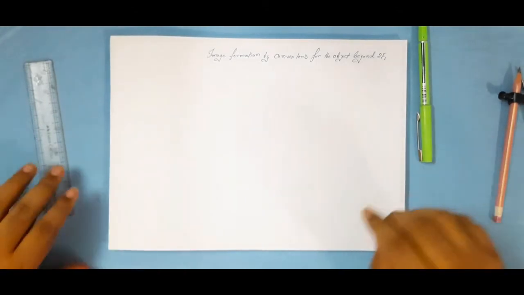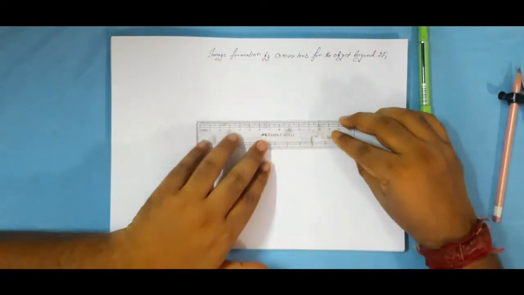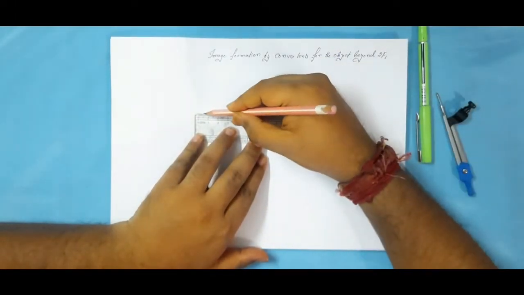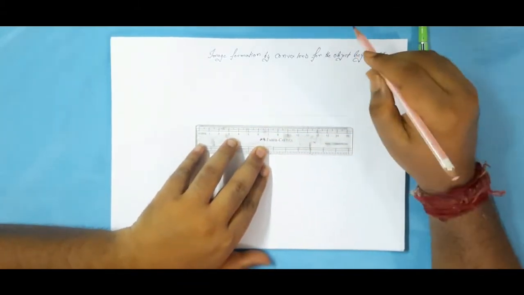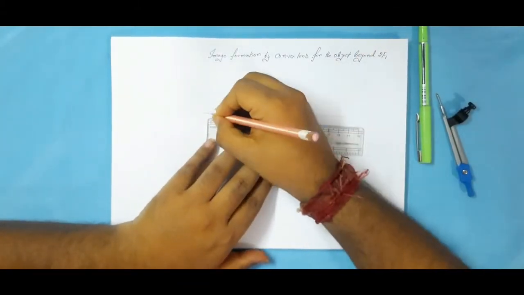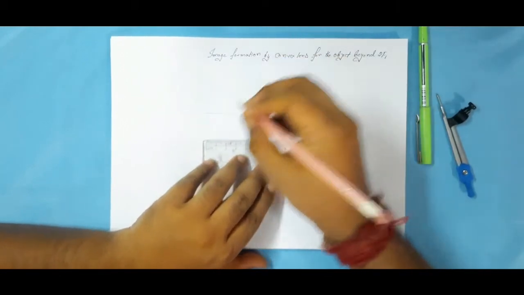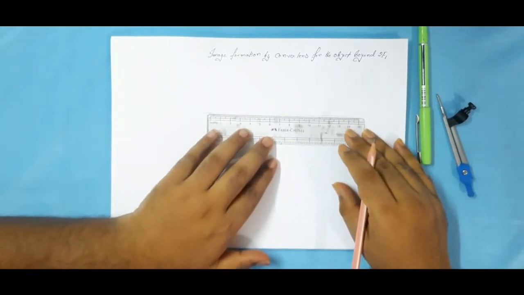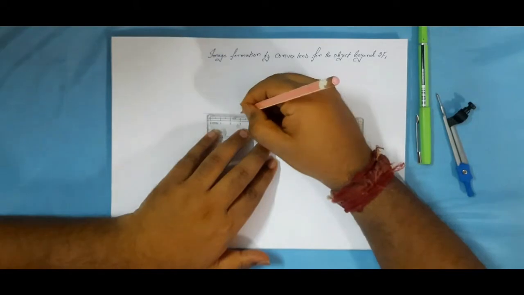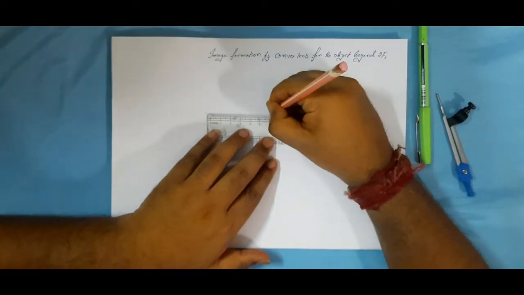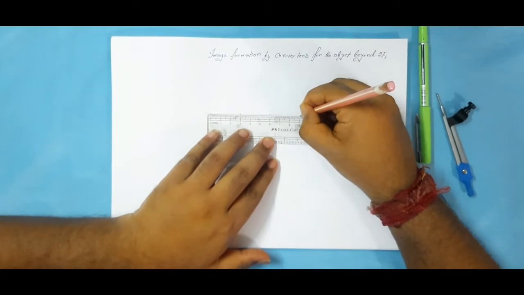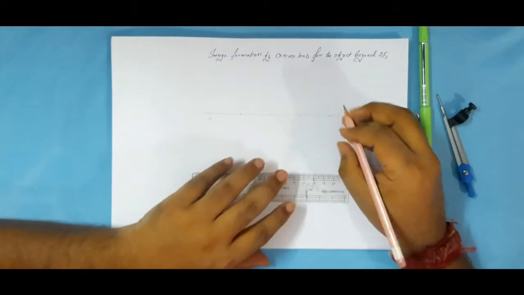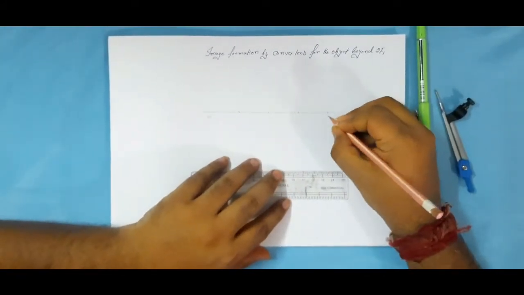So first of all, we will draw the line. So now we will mark the points. This is 2f1. Now equal parts, 3, 6, 9 and 12. Okay, this is 2f2.